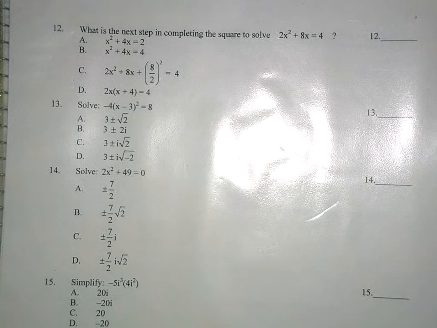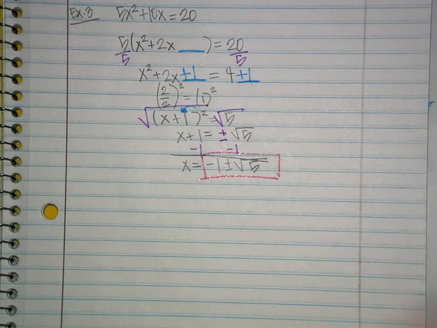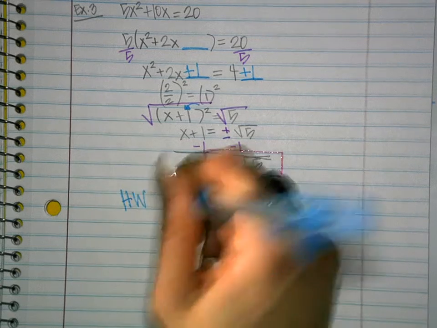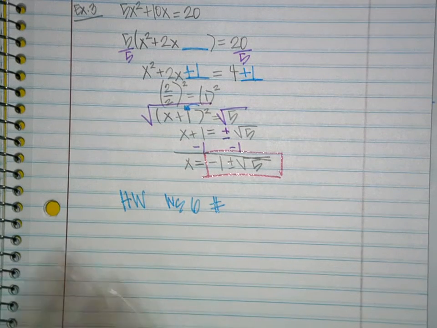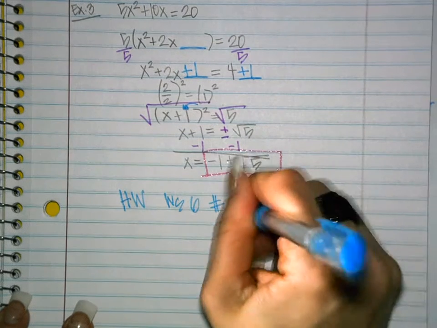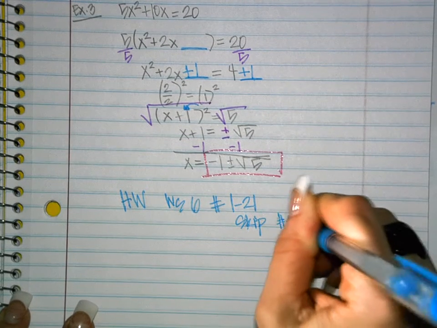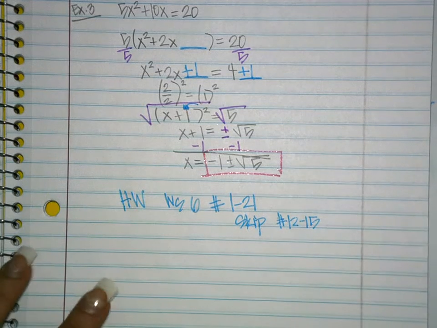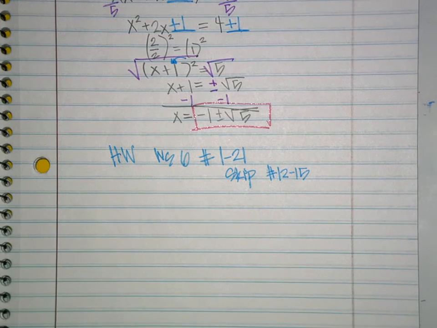Hopefully not too bad. Okay, homework for this is going to be a worksheet. It's in your worksheet packet already. You're going to be working on worksheet 6. You're doing the whole worksheet, numbers 1 through 21. But I want you to skip numbers 12 through 15. Okay, they give you ugly fractions, and we don't need to deal with that. So worksheet 6, numbers 1 through 21, skip 12 through 15.